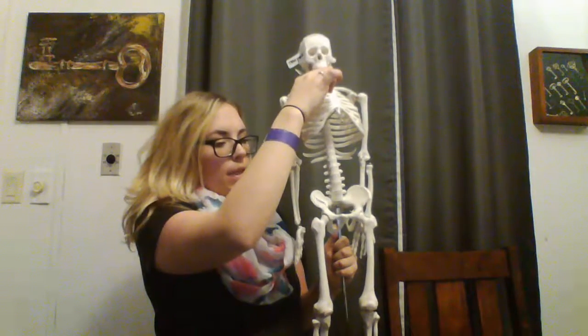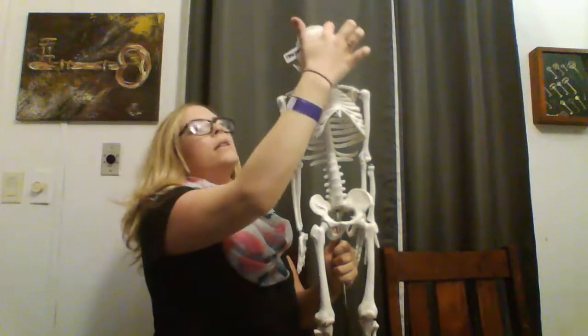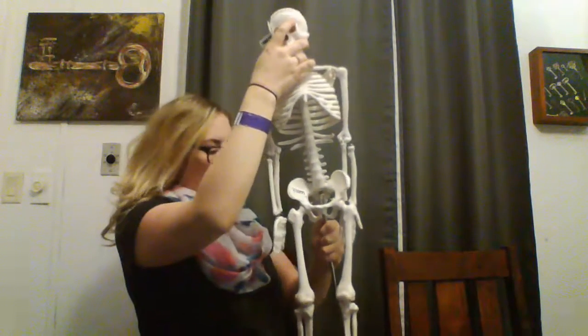This is my axial skeleton video. First we're going to start off with the skull. As you can see here, I have it labeled. We have the frontal, parietal, and occipital bone. The frontal bone is going to be in the front here. Lower the skeleton so you can see. This is the frontal bone.